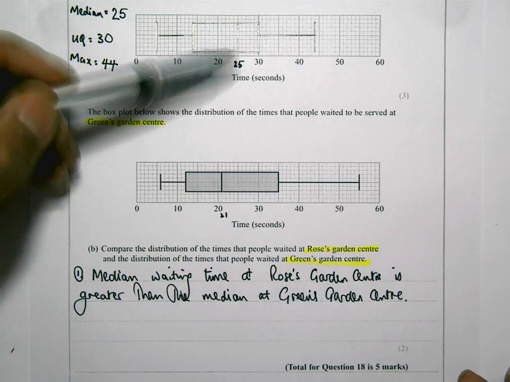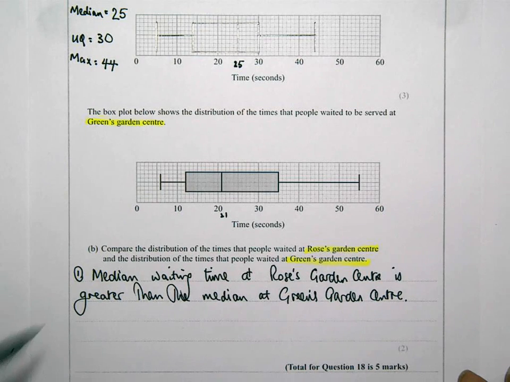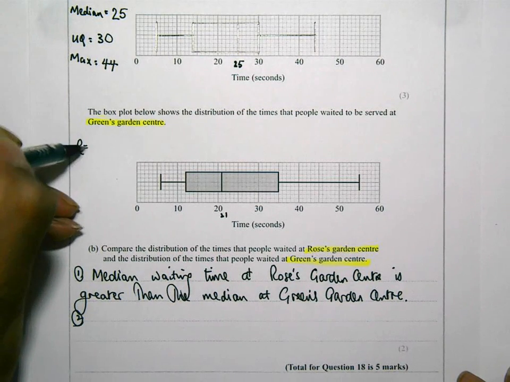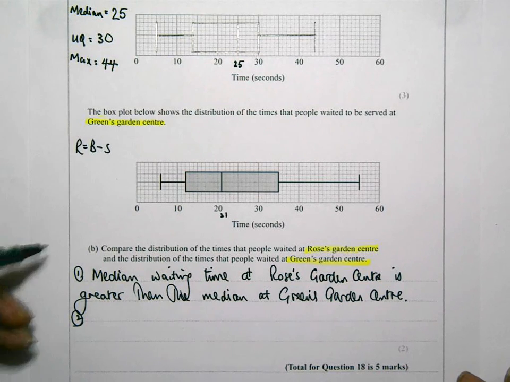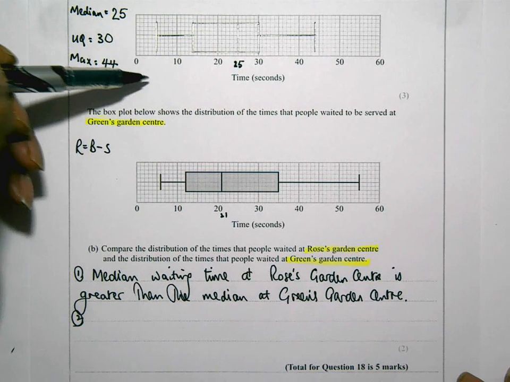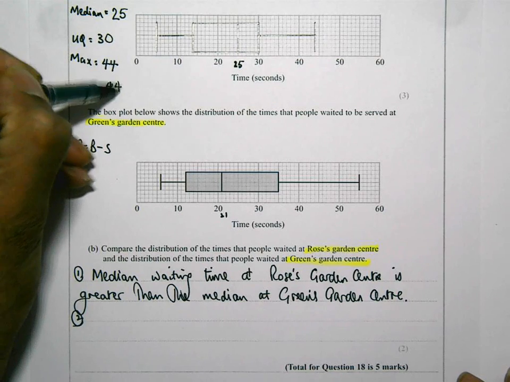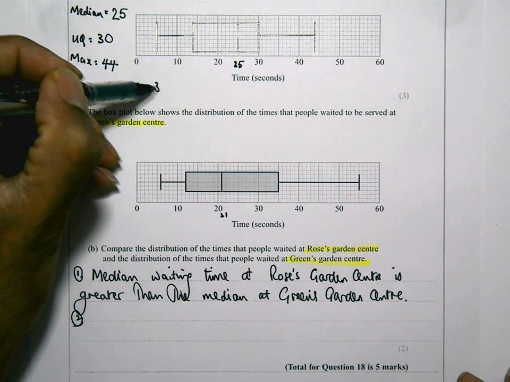The second point, if I compare ranges: the range is the biggest, take away the smallest. The range over here is 44, take away 5, which is 39. That's 39 seconds.